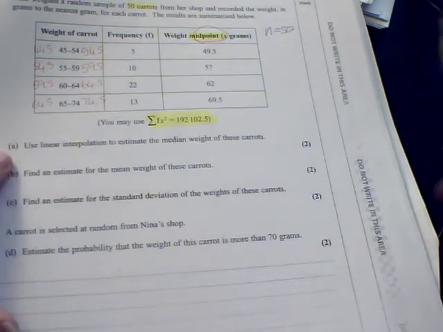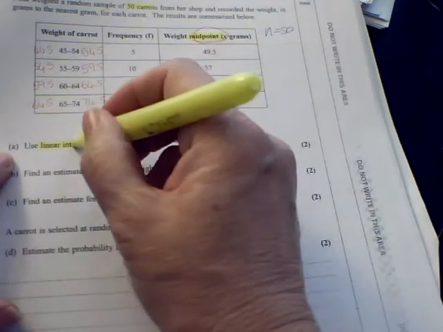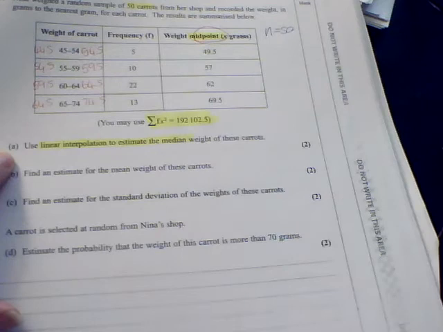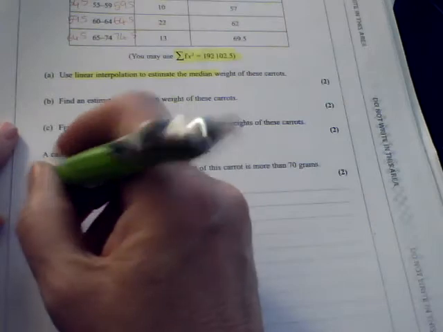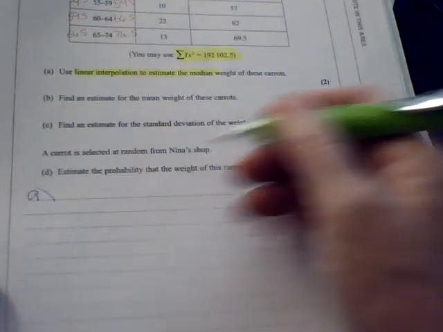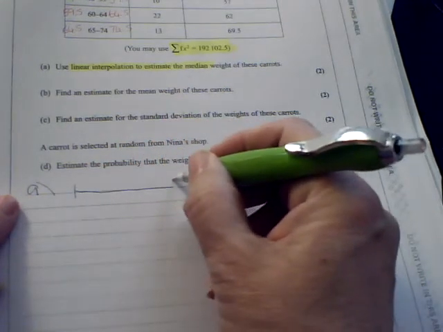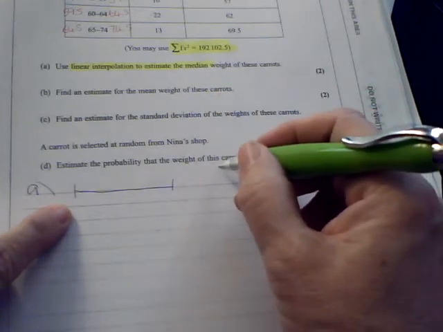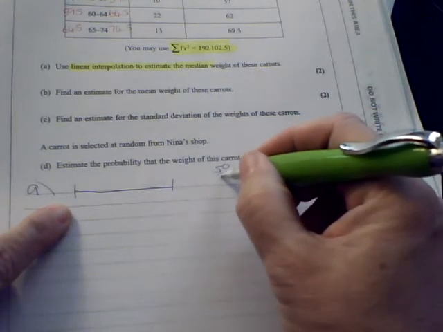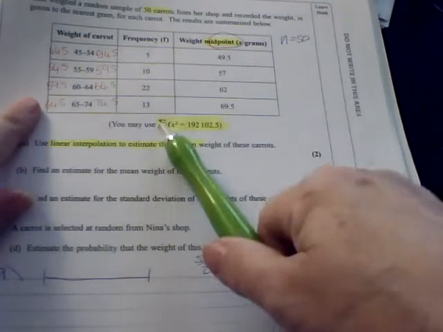So let's have a look at question A. They've got linear interpolation, so that's going to be the median, isn't it? So we want the median here. Okay, so we're going to answer A down here. We're always going to start off with this line, and we need to find halfway. It's the median. We've got n equals 50, so we're going to do 50 divided by 2, so it's the 25th value. So we go back up here, we need to know where the 25th value is.